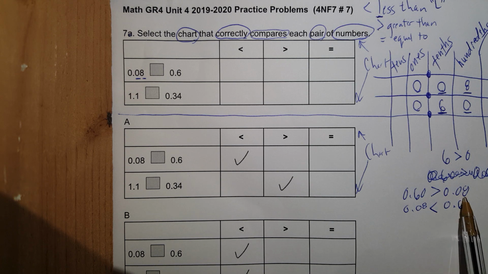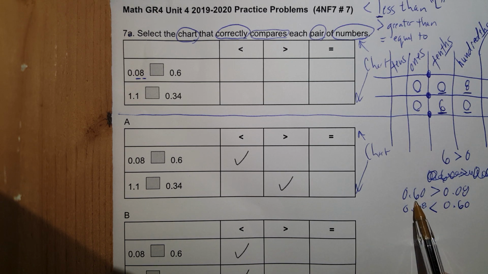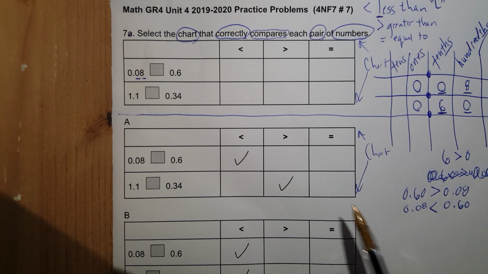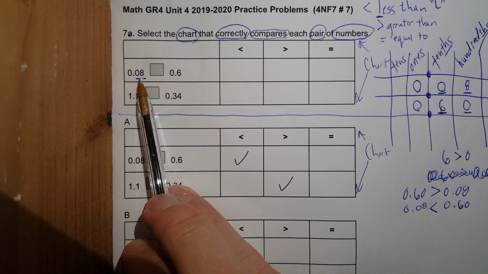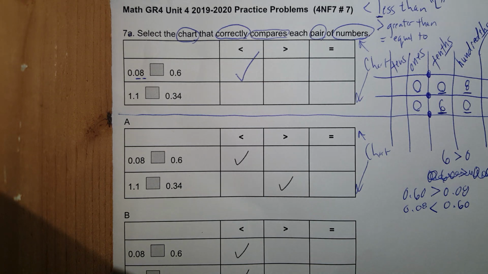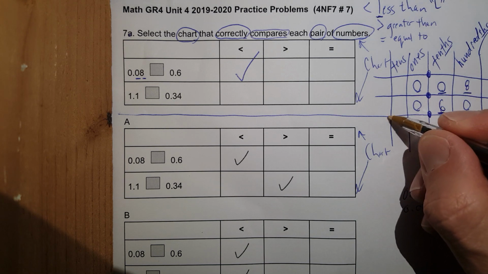If you think of this as money, or if you're just looking at it as straight, are the tenths bigger than each other? That's fine. So let's see up here. 0.08 is less than. I would check this box. All right, with me? Okay, let's go to the next one.